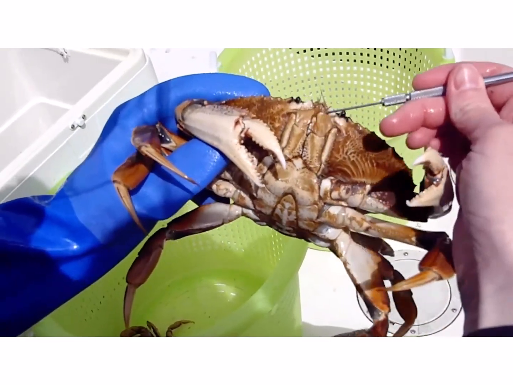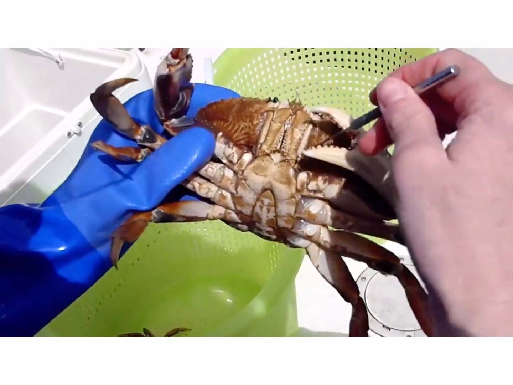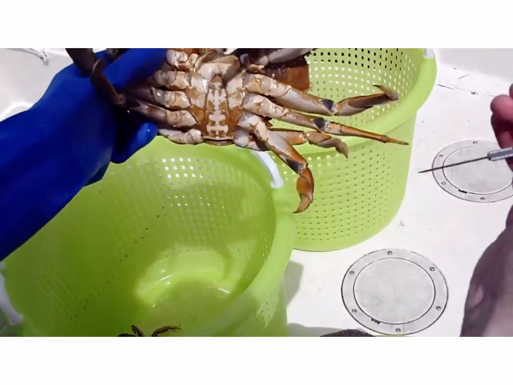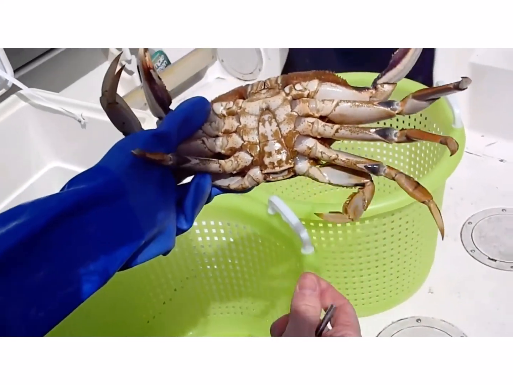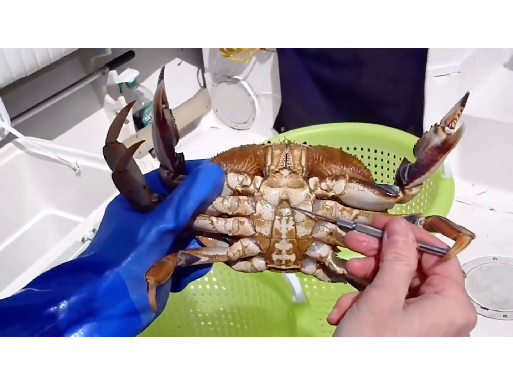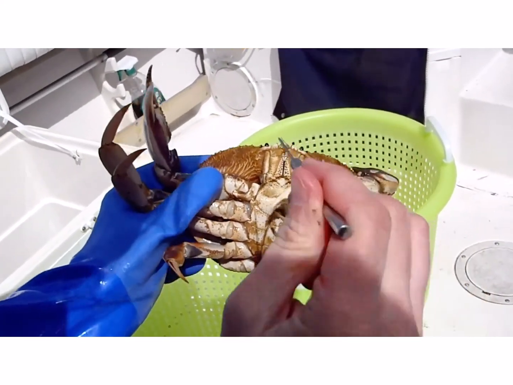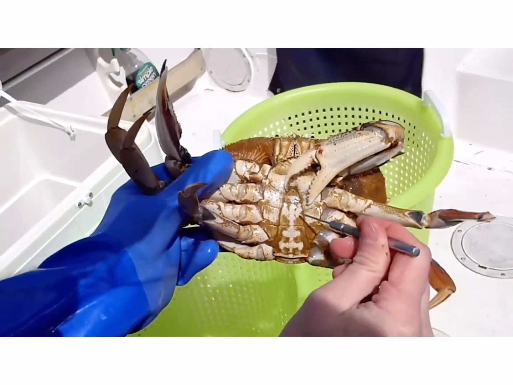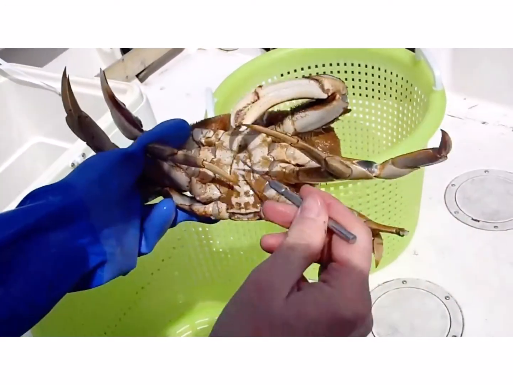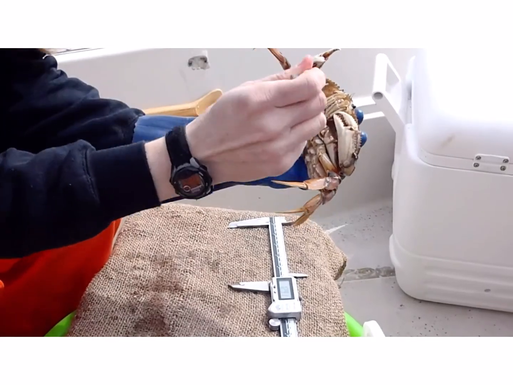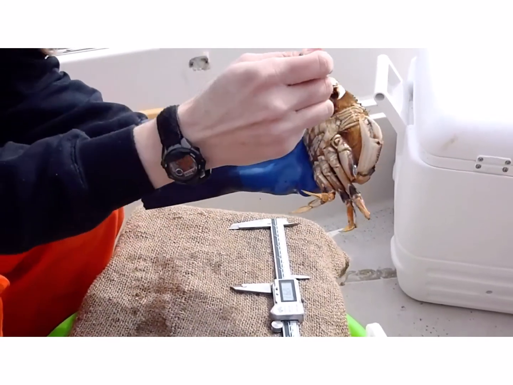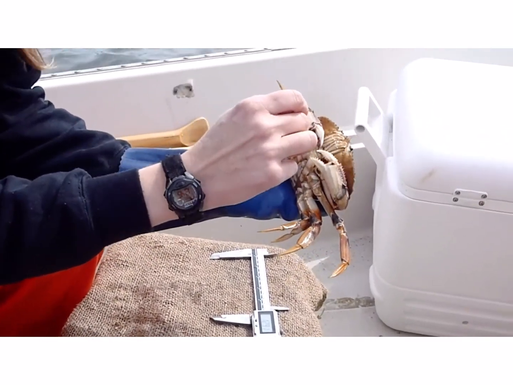Mouth defense, present. Chela closure, present. Leg wrap, present. Leg curl, present. Abdomen response, present. Mouth defense, present. Chela closure, absent.